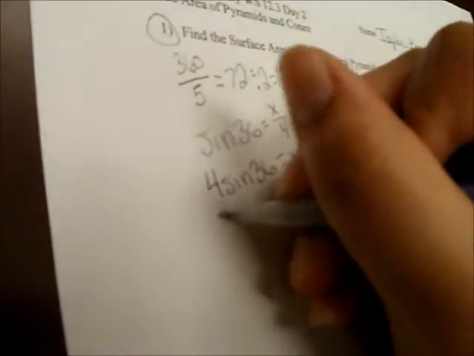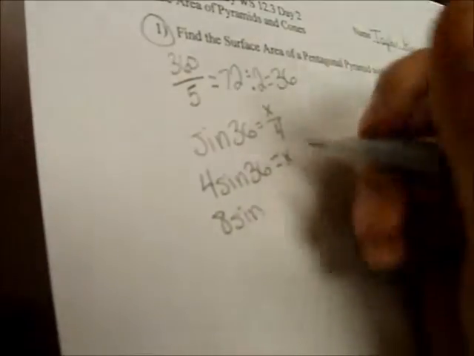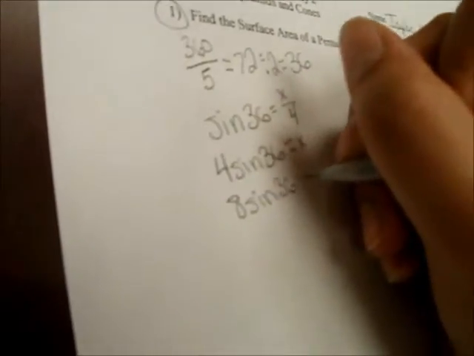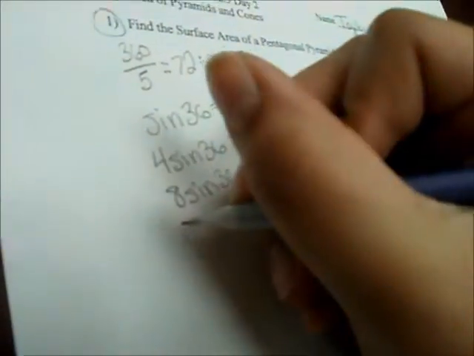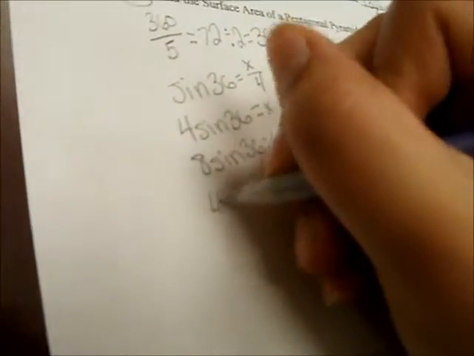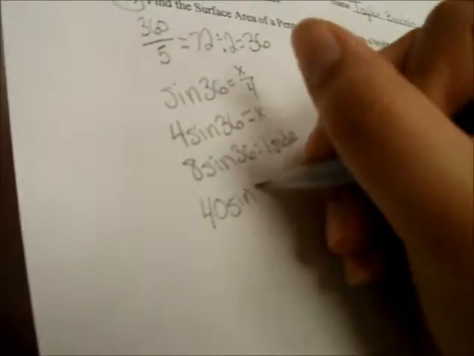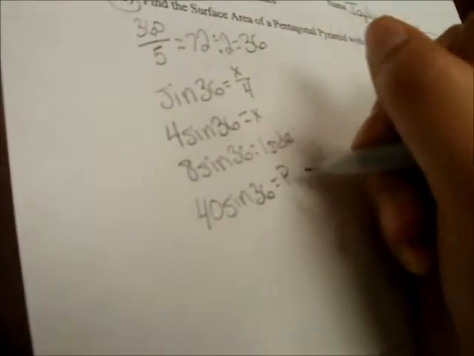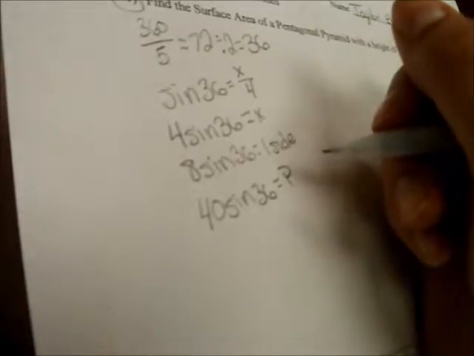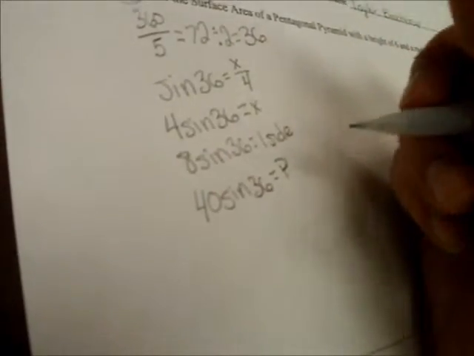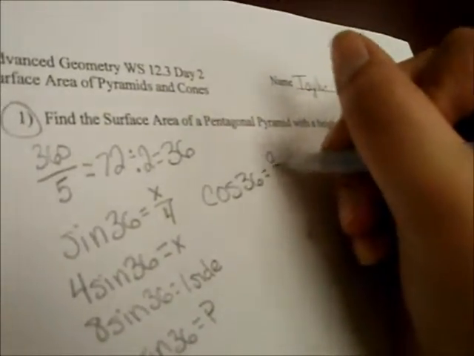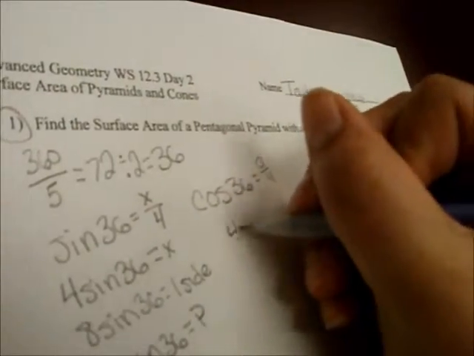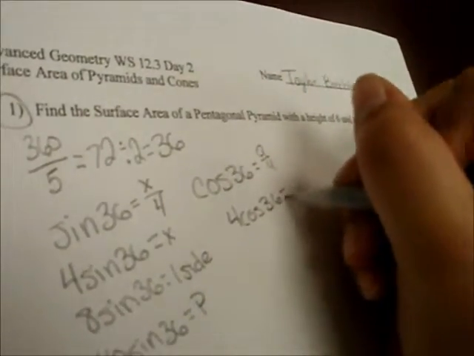Then you need to take that times 2 to get one side, which is going to be 8 sine of 36. Since there are 5 sides, you need to take that times 5 to find the perimeter. So you'll get 40 sine of 36 to equal the perimeter. And then you need to find the apothem, which is going to be cosine of 36 is equal to a over 4. Then you multiply both sides by 4 again, so you get 4 cosine of 36 is equal to a.